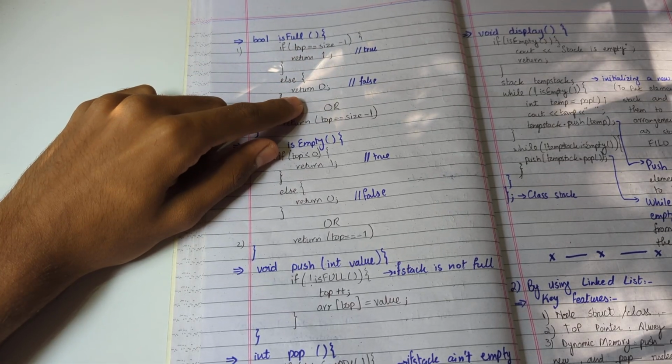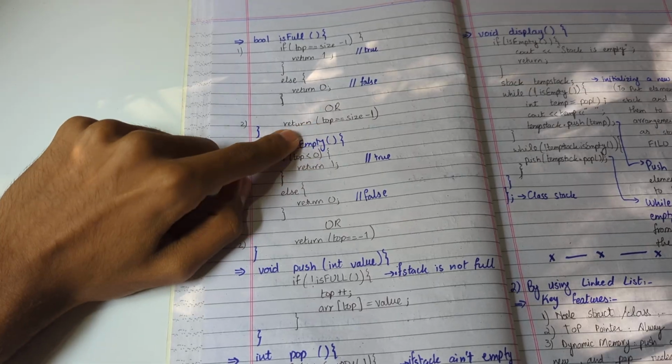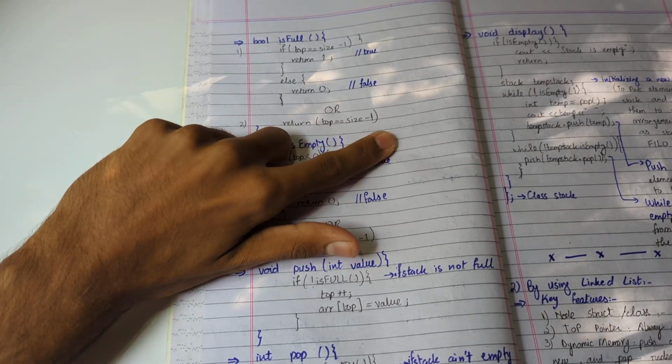Else, it's going to return 0, that is false. Or we could just use return top is equal to size - 1. That's it.